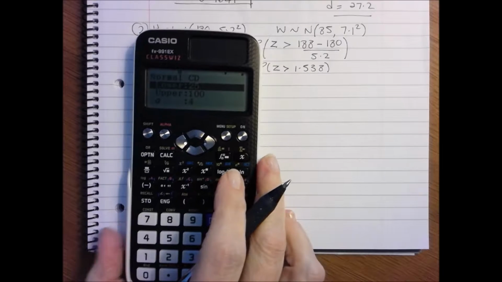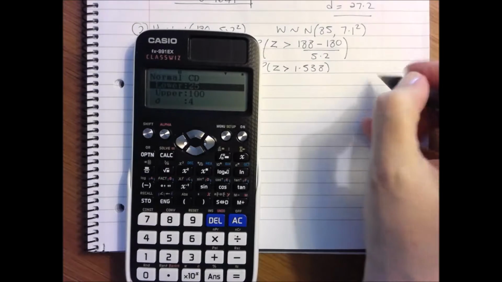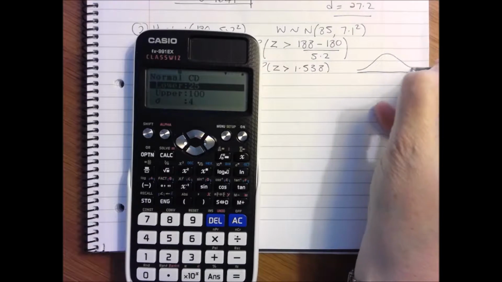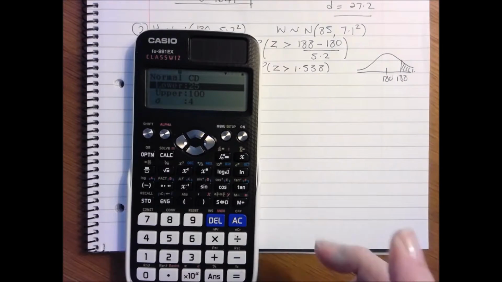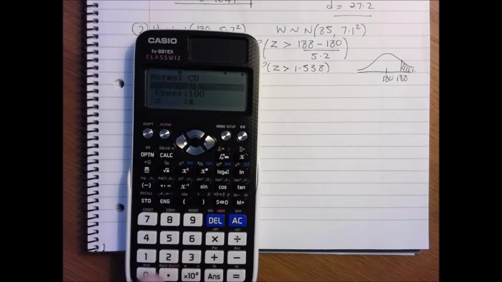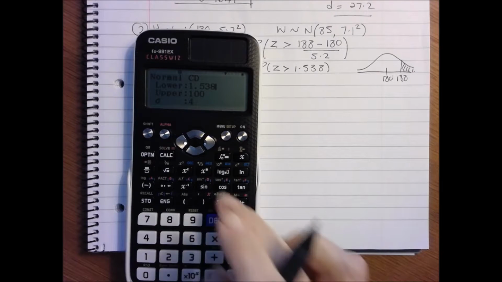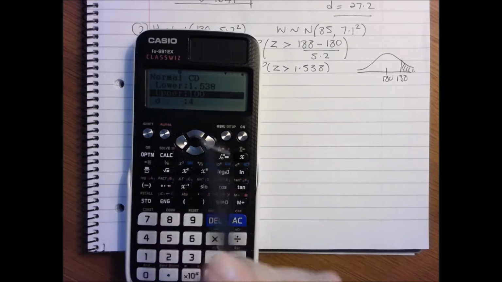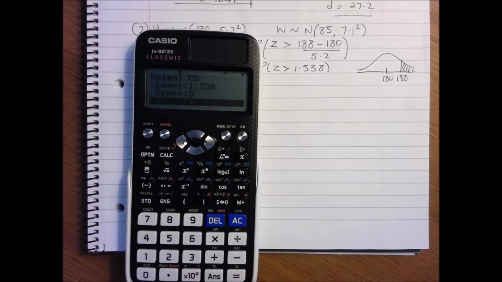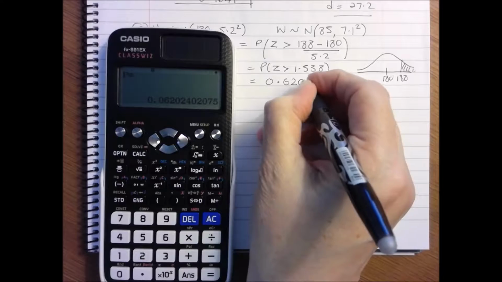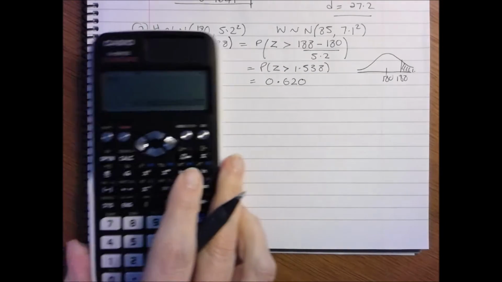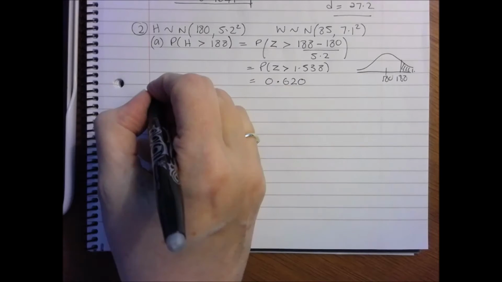So I want my lower value, let's draw this. I've got 180 in the middle, 188 up here, so I'm looking for this area. So I want my lower value in this case to be 1.538. Because I'm on a standard normal distribution, my upper value of 5 standard deviations from the mean will be plenty. Sigma is equal to 1 and my mean is equal to 0. So this gives me a probability of 0.620.